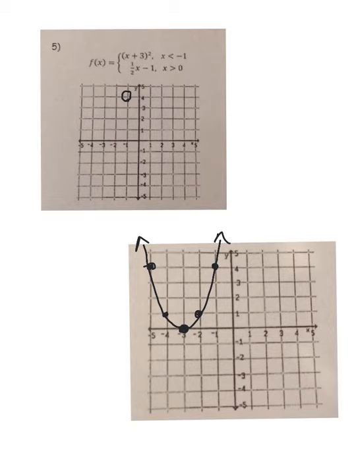Okay? And then I'm just transposing all of these points onto this graph up here. So -2, 1, -3, 0, -4, 1, and -5, 4. Okay? So that's all I'm doing.